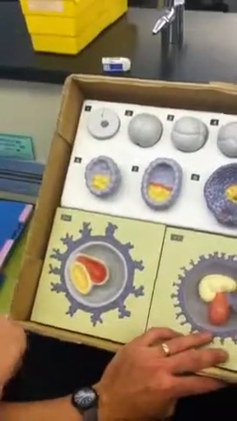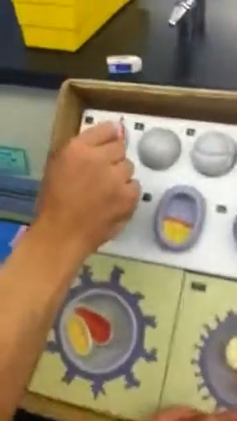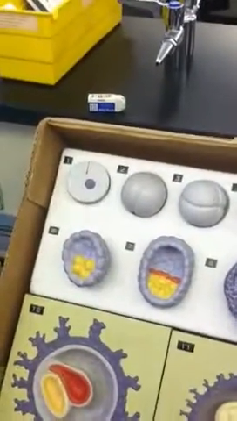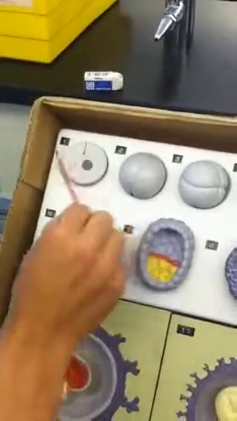Okay, so let's start here. Number 1. What is that? That's the zygote. Zygote, right? Because sperm meets egg makes zygote, fertilization.